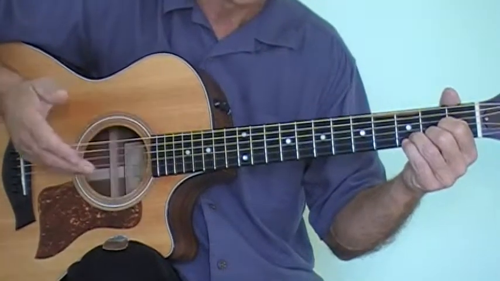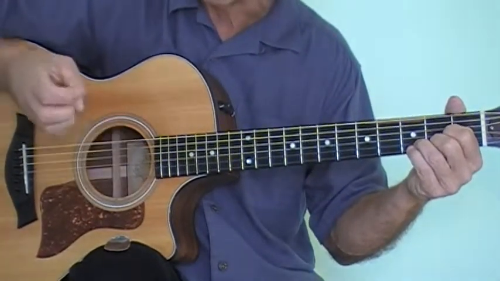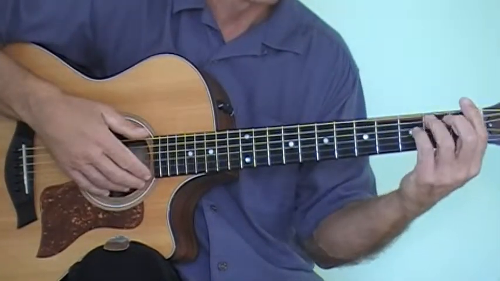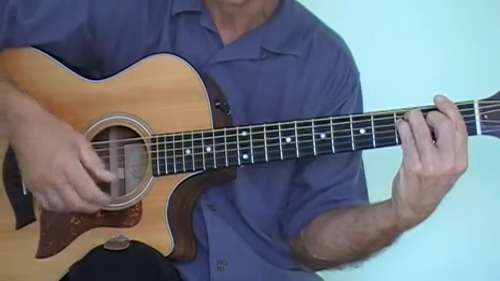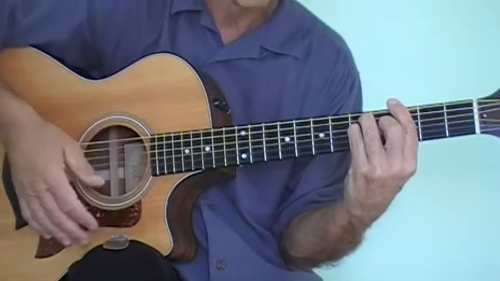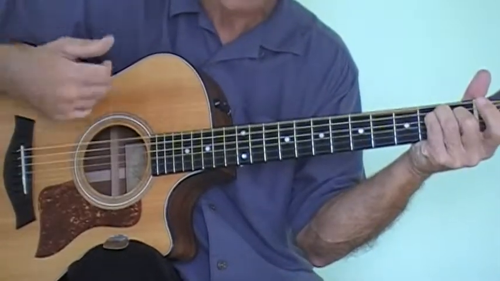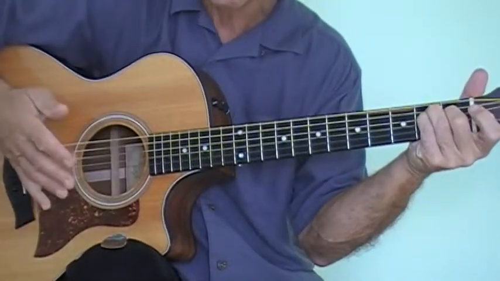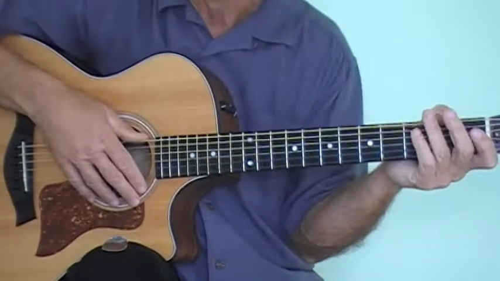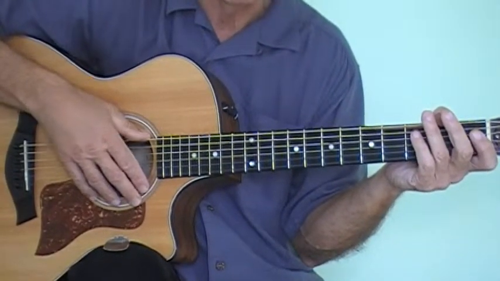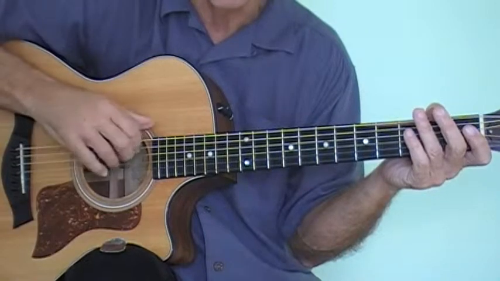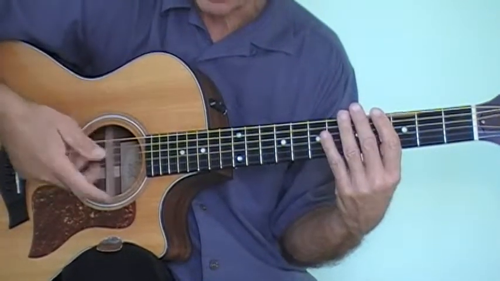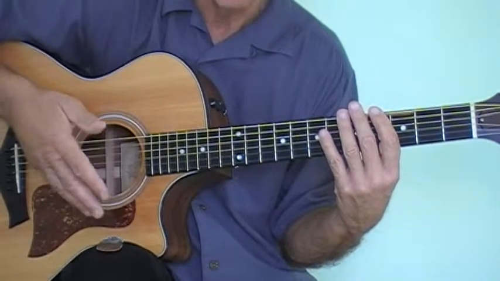We can also do it another way. We can use the back of the fingers where the fingernails are, and we can roughly hit the strings. That's, of course, a flamenco kind of playing. Flamenco is very difficult guitar playing to do, but it's done very aggressively with the back of the fingers, and that's very nice too.